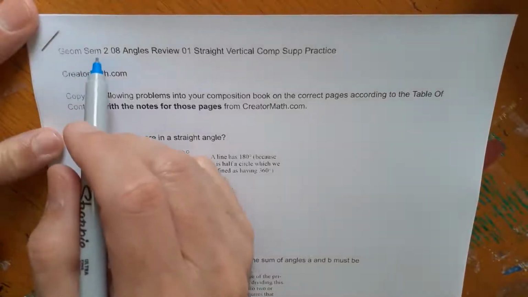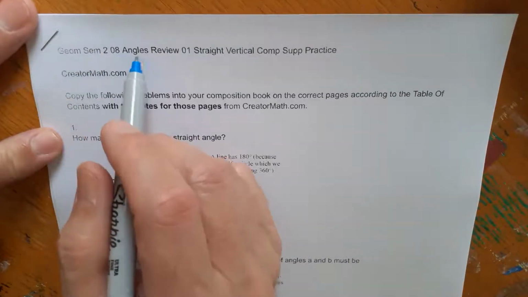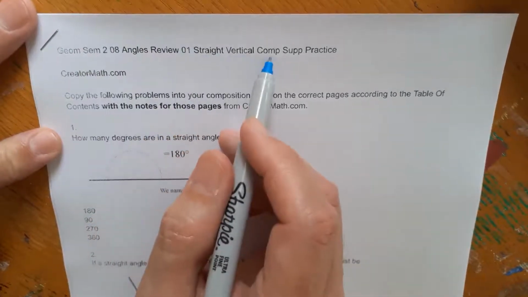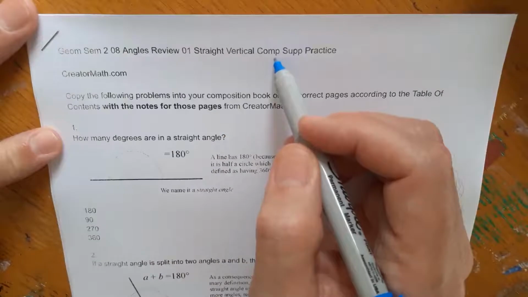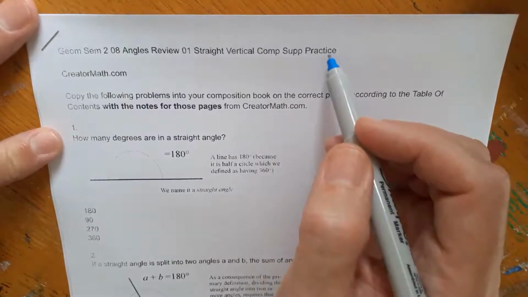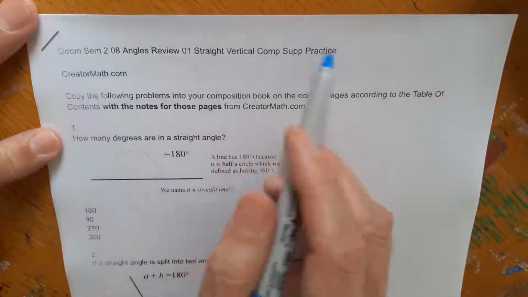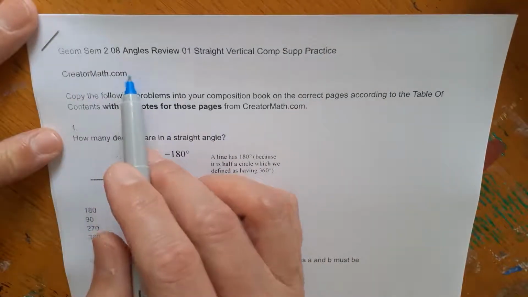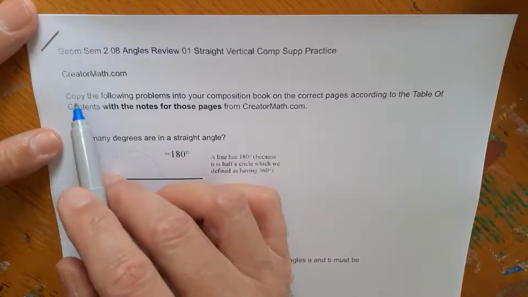This is Geometry, Semester 2. It's a 08 unit, Angles Review. It's Lesson 1, Straight, Vertical, Complementary, and Supplementary Practice. Sorry for the abbreviation there, but I run out of room in the title. That's why you end up with abbreviations. It's on creatormath.com, under the Geometry tab.